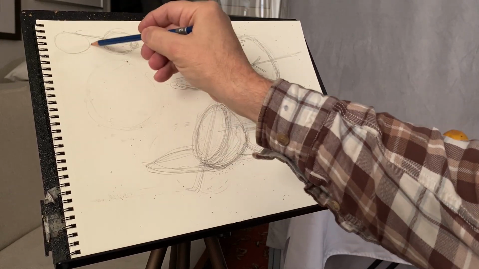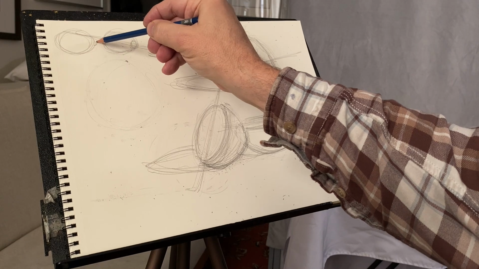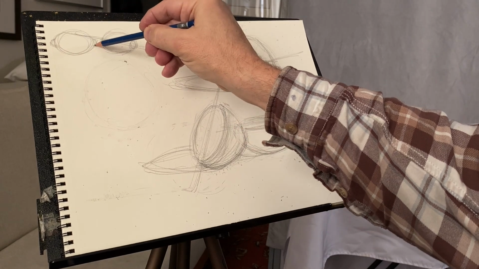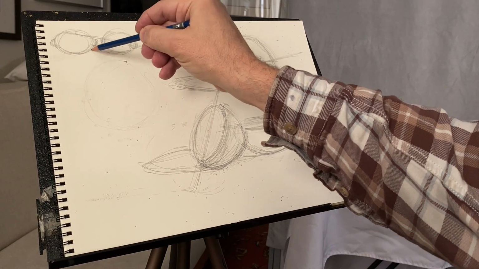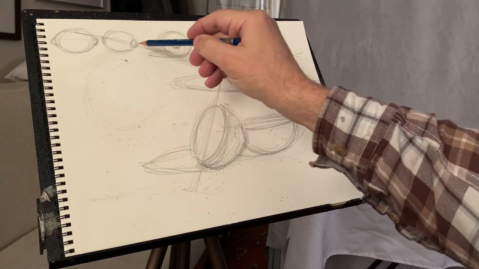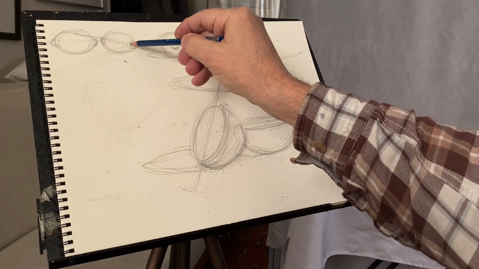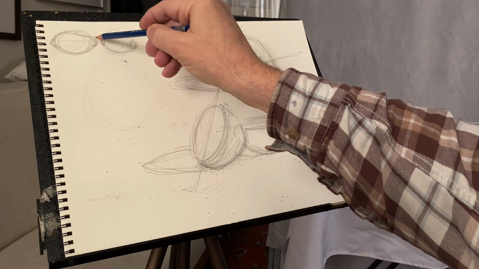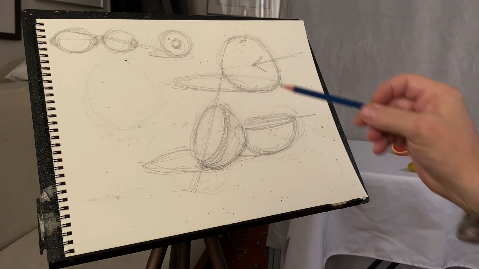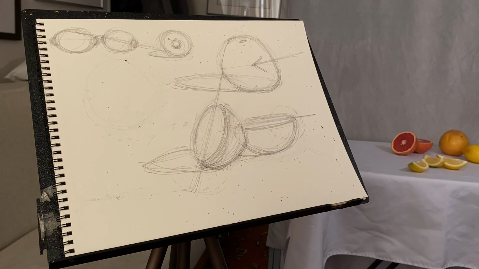And we'll do one more version where we see the profile. The profile of the lemon. So you get an idea, front view, 3/4 view, and profile. So we can, just by altering the shape and observing how the navel lines up, we can create a different expression, a different angle with the lemon.